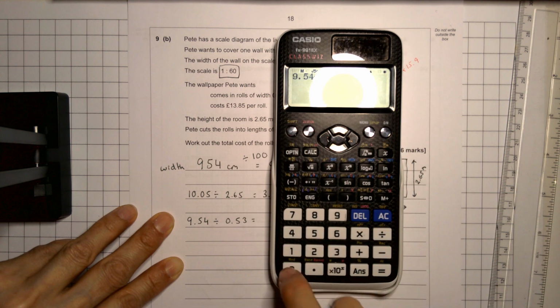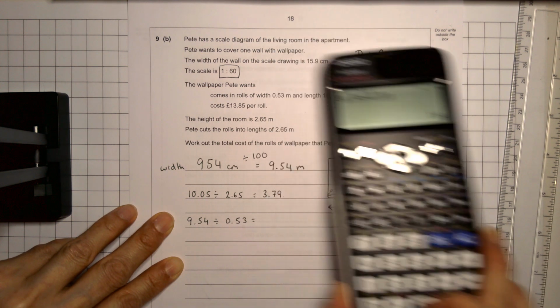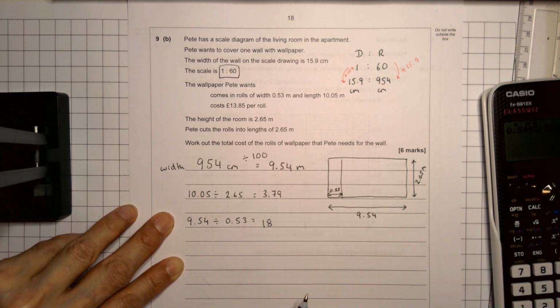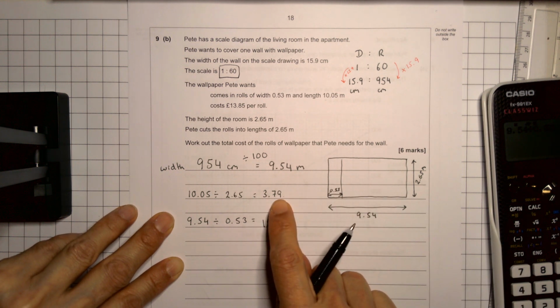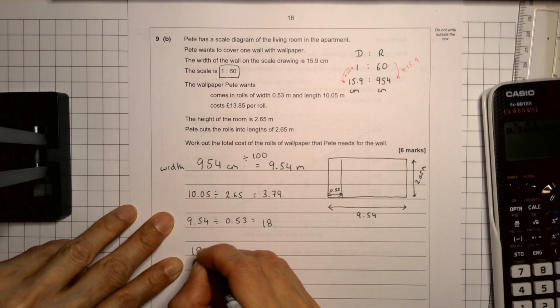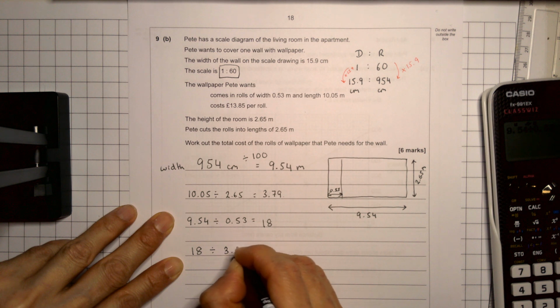9.54 divided by 0.53 tells me there's 18. Okay, that's good. So we have 18 of these strips. In other words, this is how many strips I can get in one roll, and I want to find out how many fit in there. So we can say 18 split into 3.79.